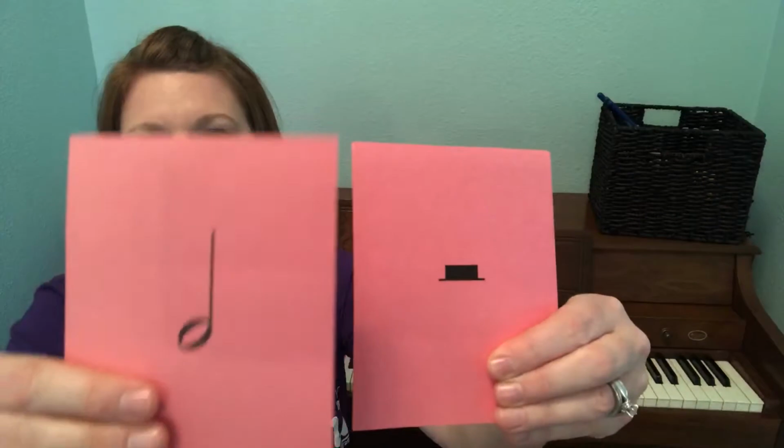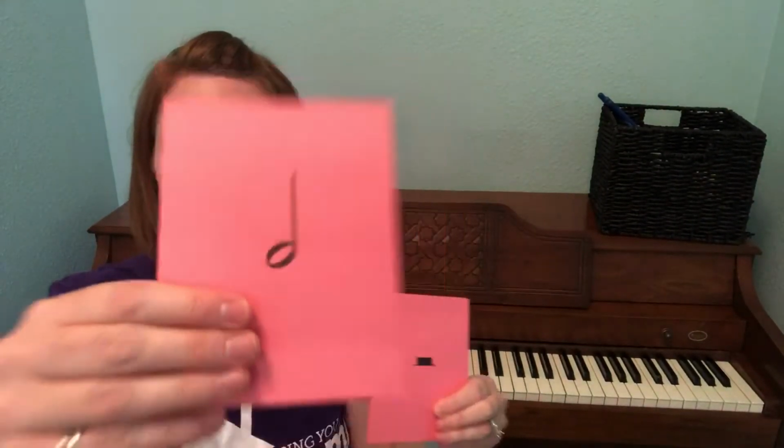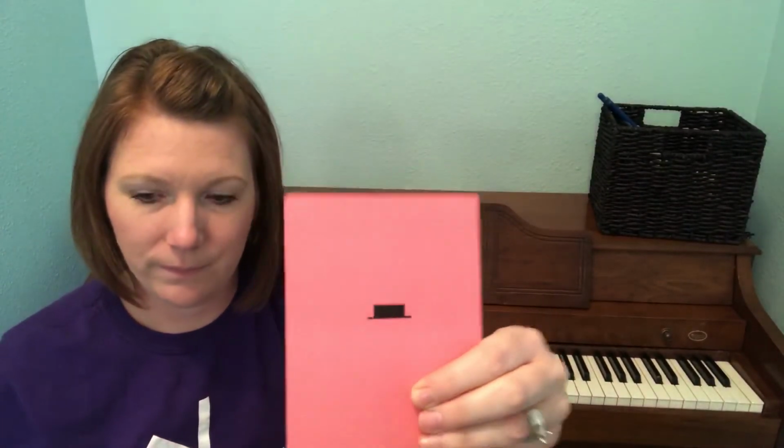Then the next one we looked at was a half rest. A half rest looks like a hat. Half and hat make those same first sounds. So this one is a half rest, and it's silence or quiet for 2 beats. The same as a half note, same amount of space: play 2, rest 2. Play 2, rest 2. All right.